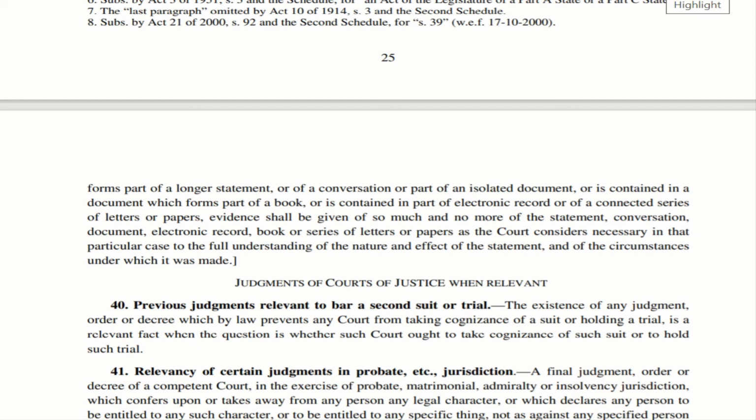Now let us see what the section in this regard particularly says. So, as the court considers necessary in that particular case to the full understanding of nature. So, the court is trying to understand the nature of the statement and the effect of the statement and also circumstances under which the statement was made. So, to put it in a simple manner, the court will try to understand the nature, effect of the statement as well as the circumstances under which the statement was made.